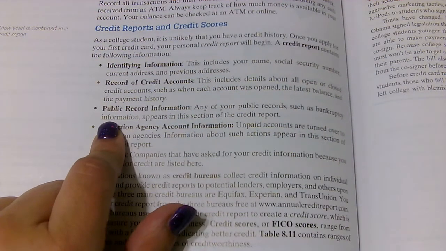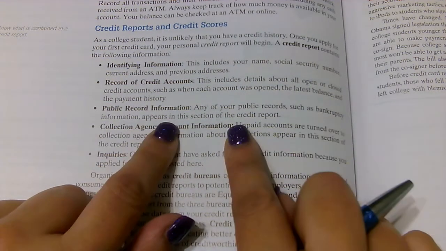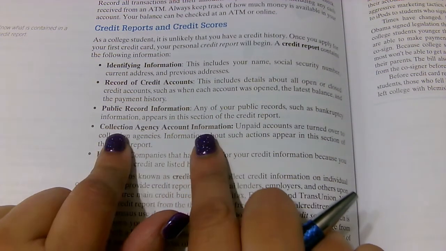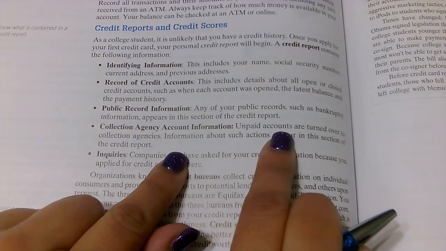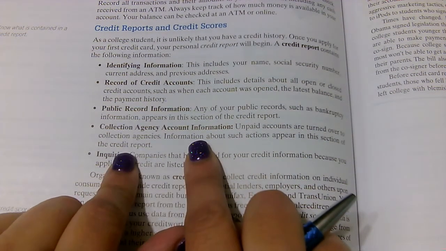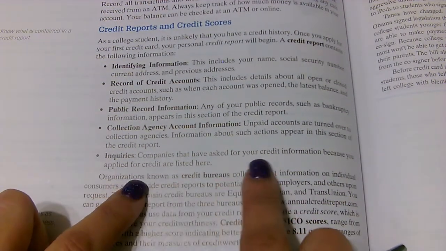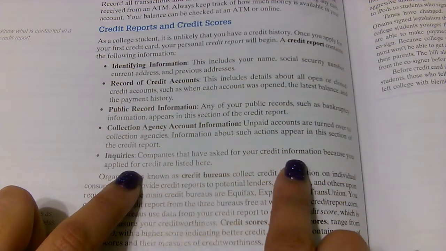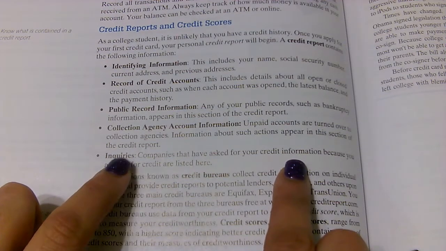Public record information. It contains public information such as bankruptcy that can appear on your credit report. Any collection agencies that have contacted you for unpaid accounts can appear in the credit report. Inquiries are any companies that have asked to see your credit report. It doesn't mean that you've accepted a loan or a credit card. It's just an inquiry of them looking at your credit. These can stay on your credit report for up to 2 years.